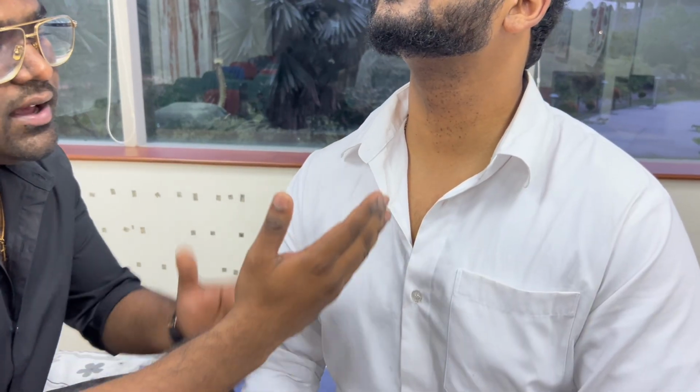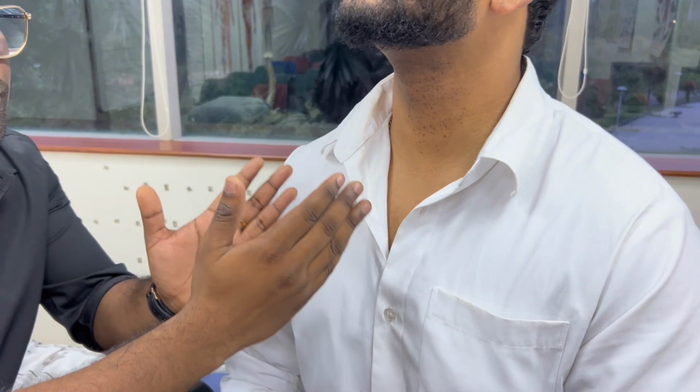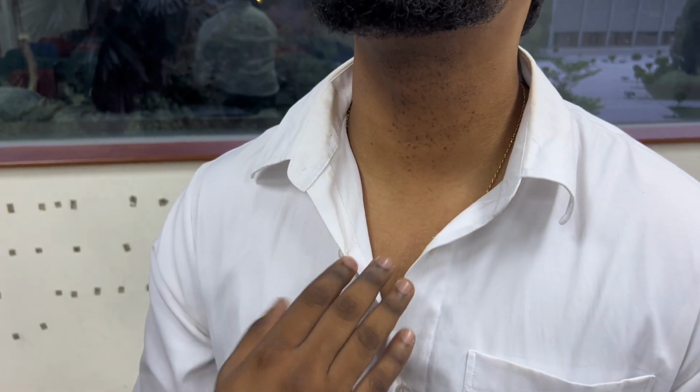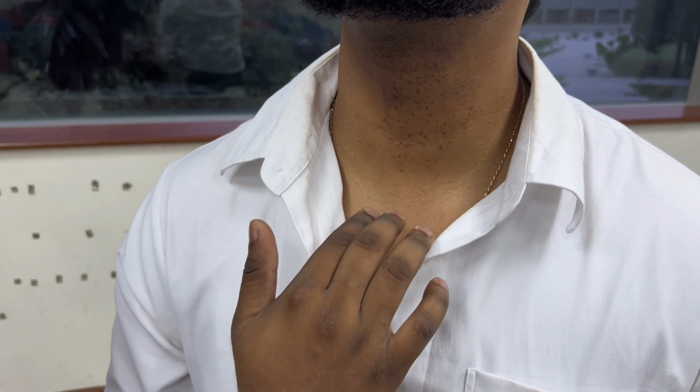Next, ideally we have to check for tracheal deviation. Sure. We have to adequately expose the patient, not to access the heart but the trachea. So we are performing a tracheal deviation assessment. We first locate the sternal notch.